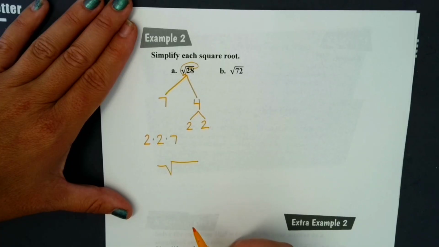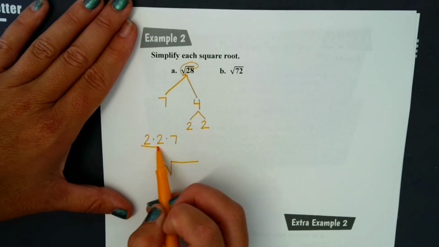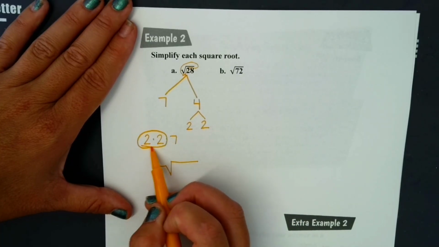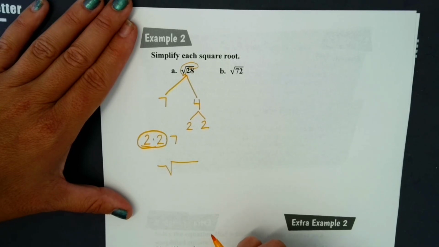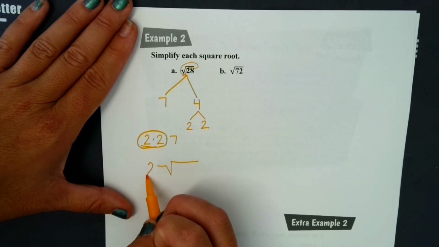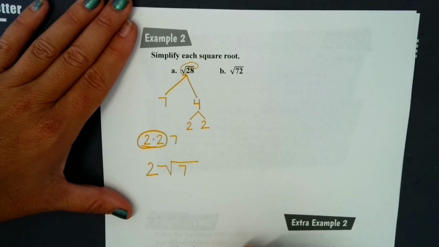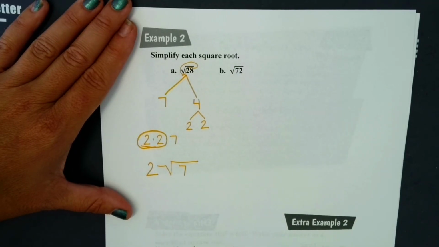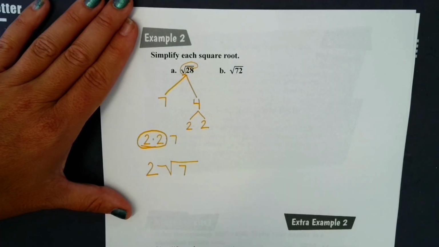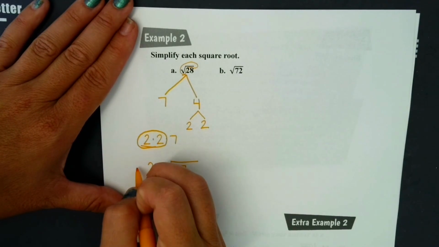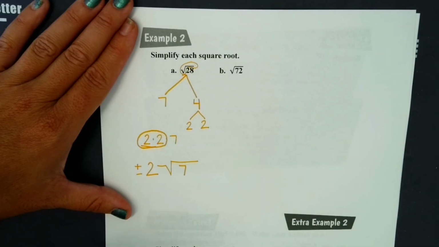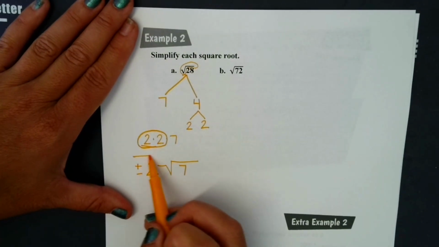Square root. And since we're doing a square root, we're looking for pairs. I have a pair of 2s. Does everybody see that? Yeah. That pair comes out front. Whatever's left over goes on the inside. Now this answer is still not complete. All square roots have how many answers? Like 2. So what do I still need to put in front of this? The plus, positive and minus. Very good. Now my answer is complete.